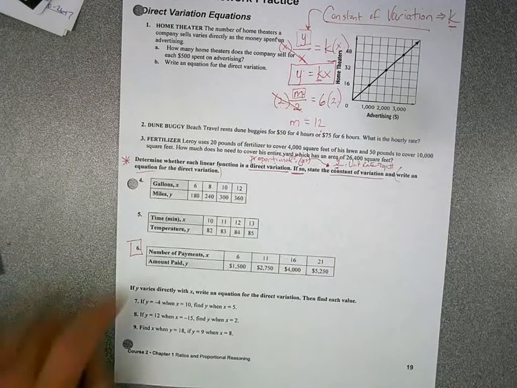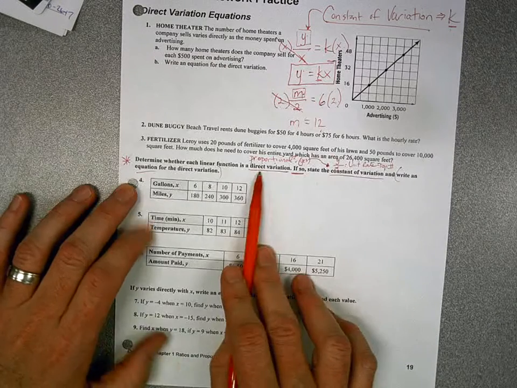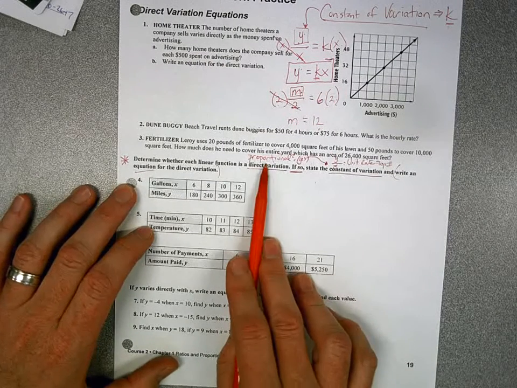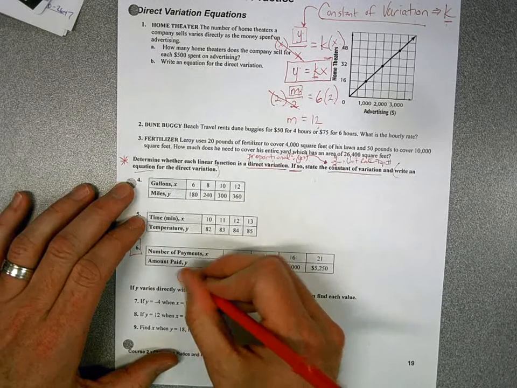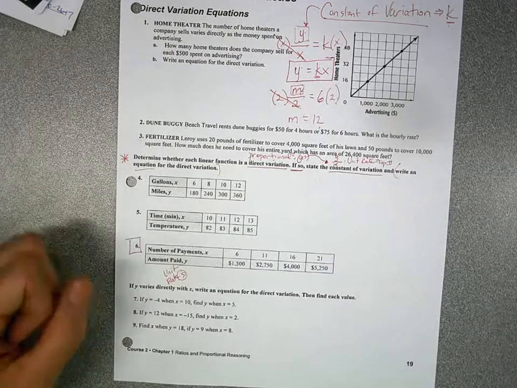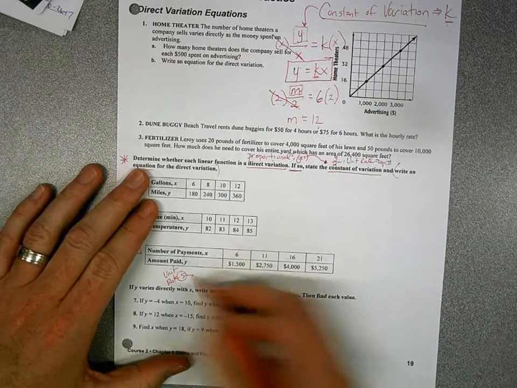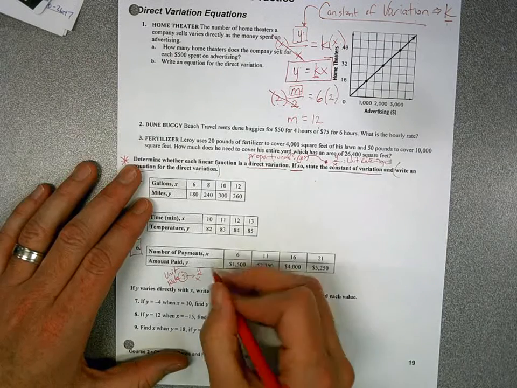Here we go. So we're going to find out if there's a direct variation, meaning are they proportional? And we find that out by doing step 1, which is we need to find out the unit rate. This is what we did in our lesson a few days ago. So remember, the unit rate needs to be in y over x form. Y over x, y over x.